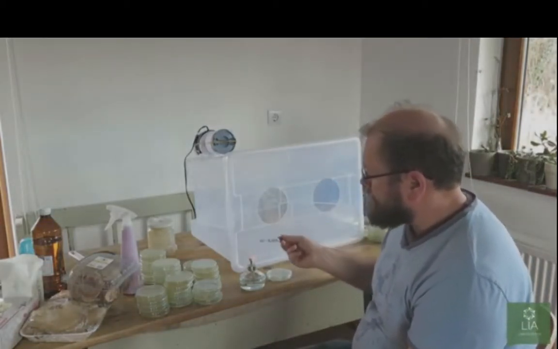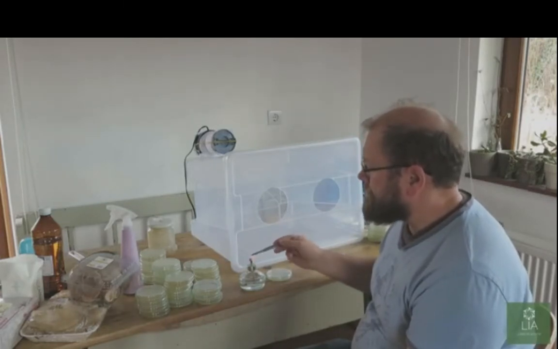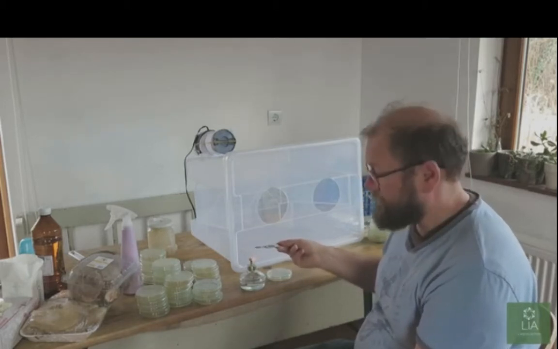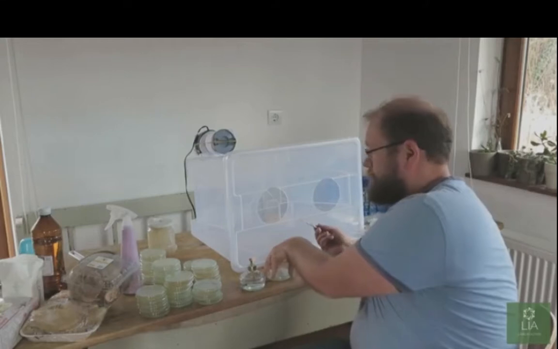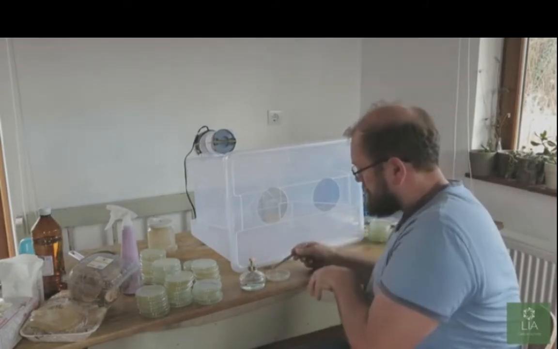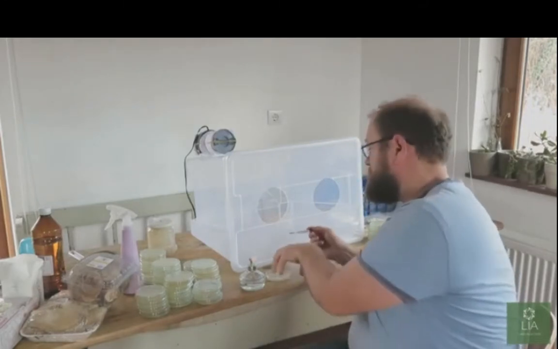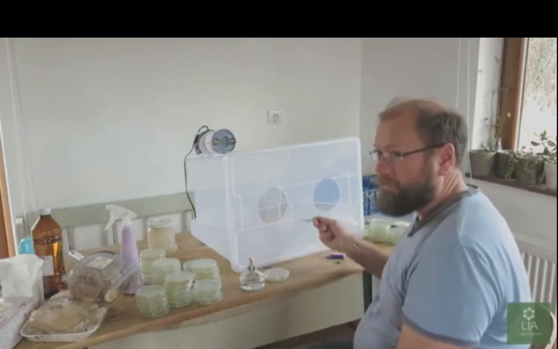I wouldn't want to eat them. You're going to take a tissue sample. So the first thing you're going to do is sterilize the blade. Okay. Then to cool the blade, just dip it into the agar. Okay. Then take your tissue sample and then transfer that.